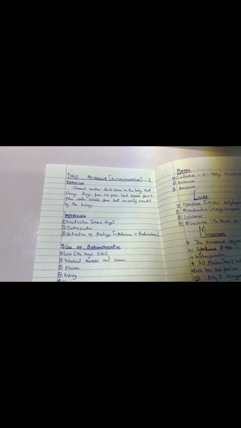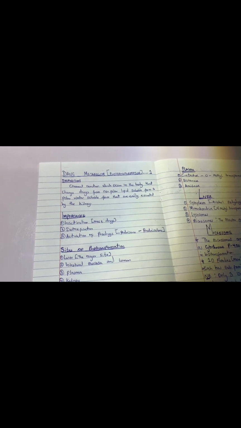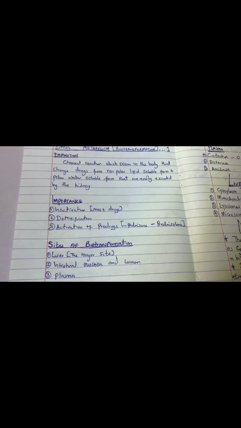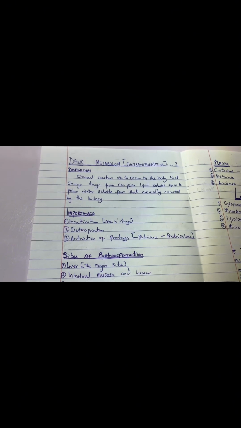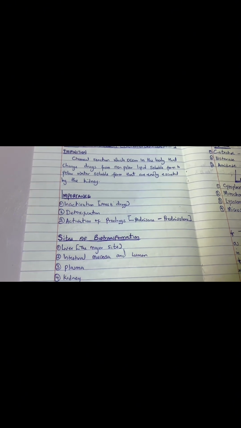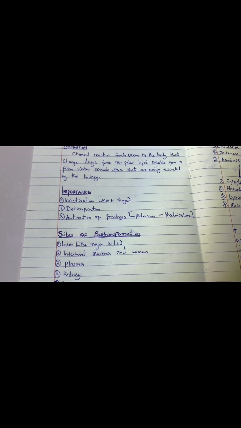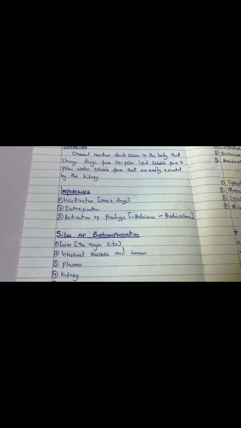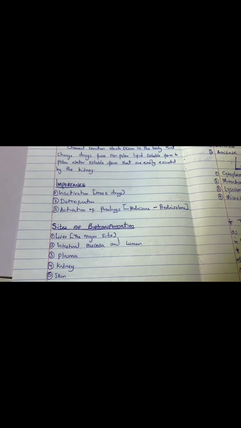The most important points to remember from our tutorial today include: one, you should know the definition of biotransformation. It's simply the process of converting drugs that are lipid soluble to water soluble form so that they can easily be excreted. You know the importance of biotransformation? Very easy. You know what a prodrug is? A prodrug is a drug that is inactive but becomes active with the help of biotransformation. Prednisone is converted to prednisolone. That's an example. Prednisone is a prodrug; it gives rise to prednisolone.